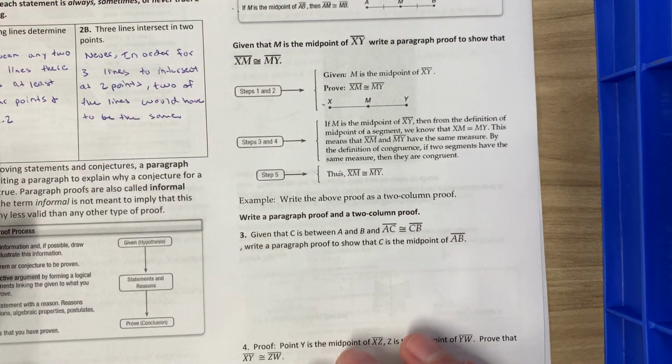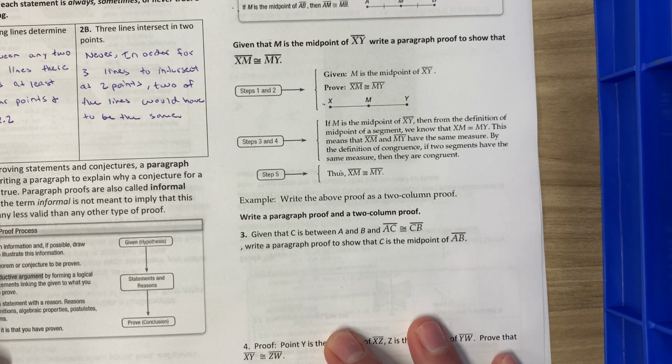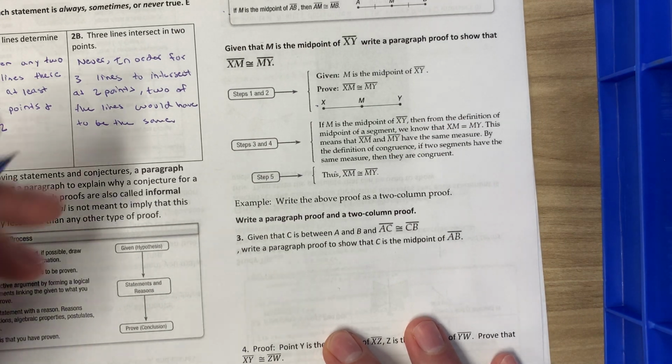So we're going to write a paragraph proof for number 3. Given that C is between A and B, and AC is congruent to CB, write a paragraph proof to show that C is the midpoint of AB.